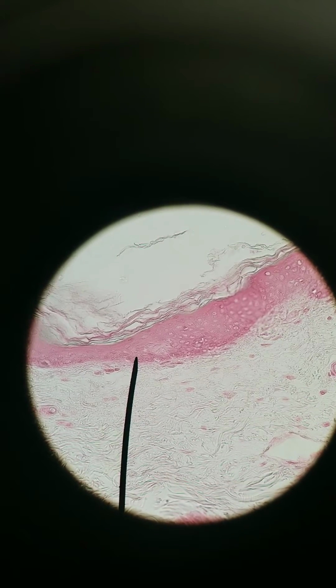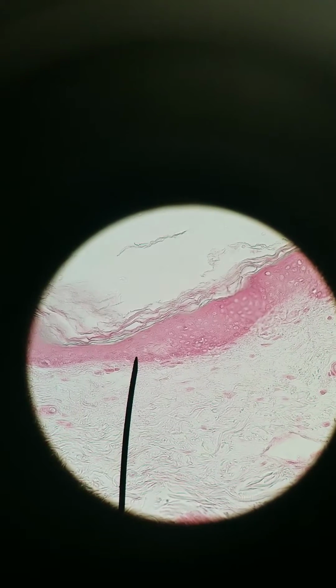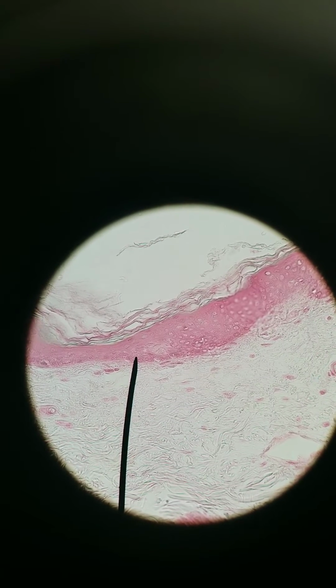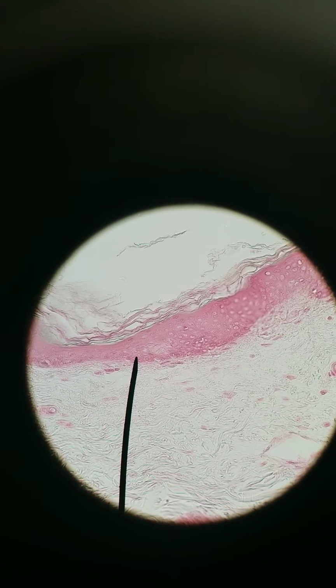Hey y'all, we are looking at thin skin currently. What we're looking at in this video are different receptor types. Receptors are typically either their own cells, so they're special receptor cells, or they are the ends of neurons, so they're specialized nerve endings. We're only going to take a look at a few.